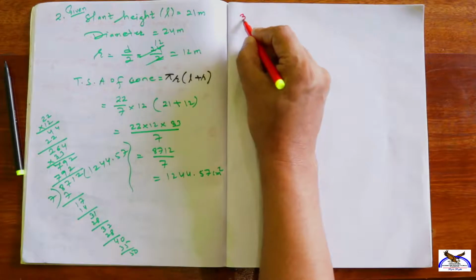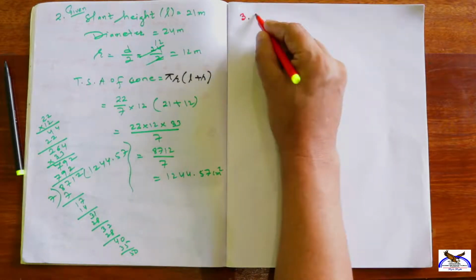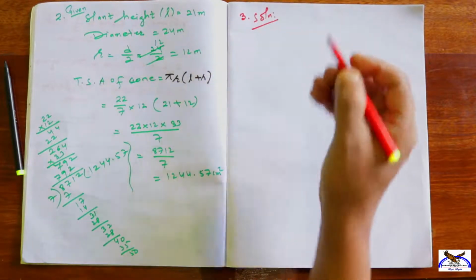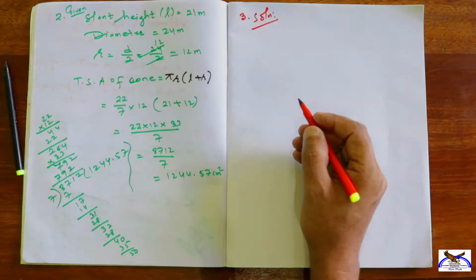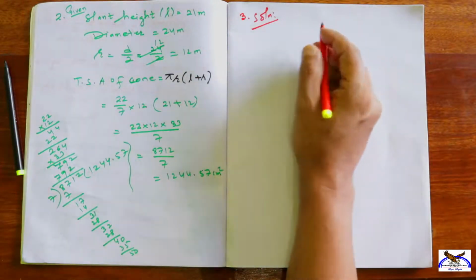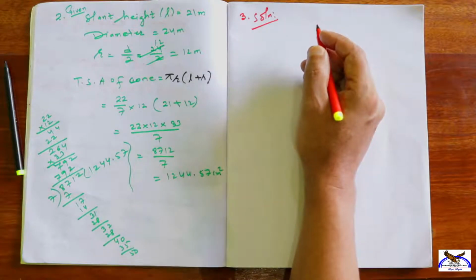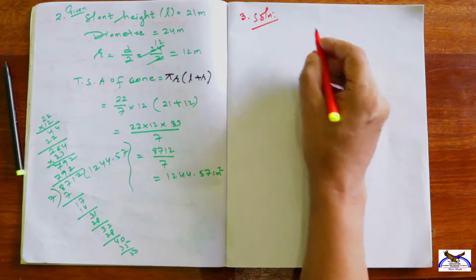Question number 3. The curved surface area of a cone is 308 and its slant height is 14. Find the radius of the base, number 1, and number 2 is the total surface area of the cone. Here the radius is not there, but the curved surface area is already given. It is 308 and the slant height is given.